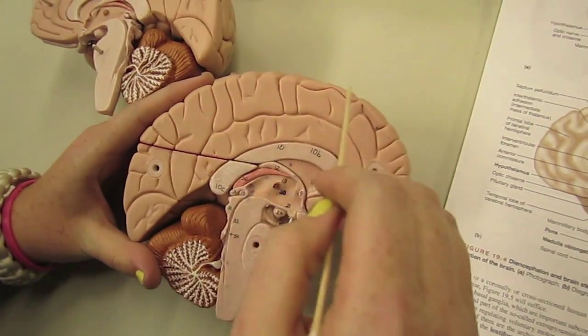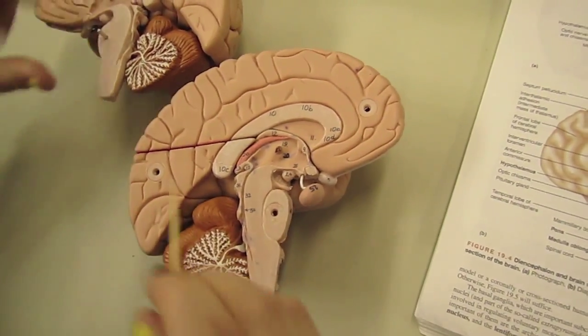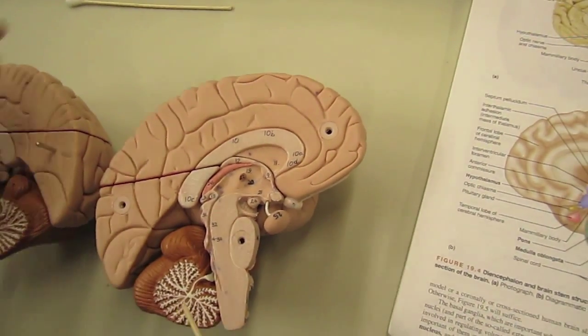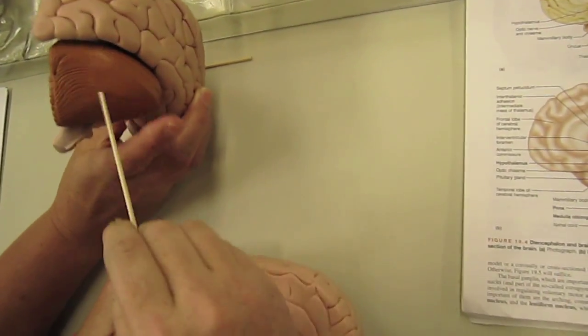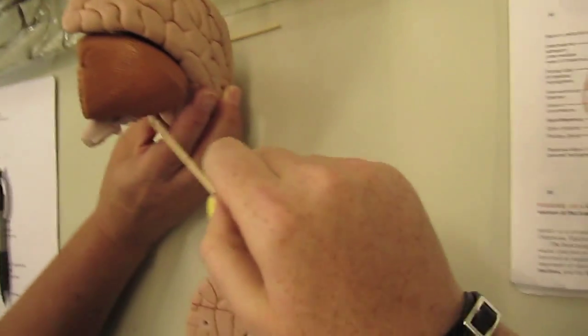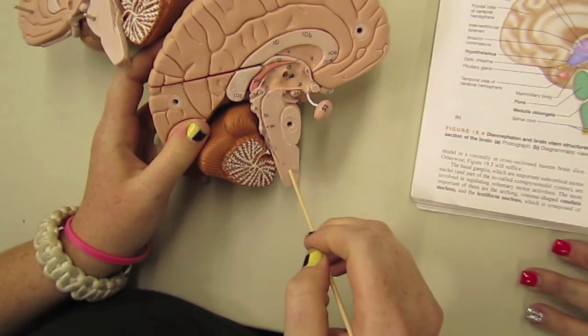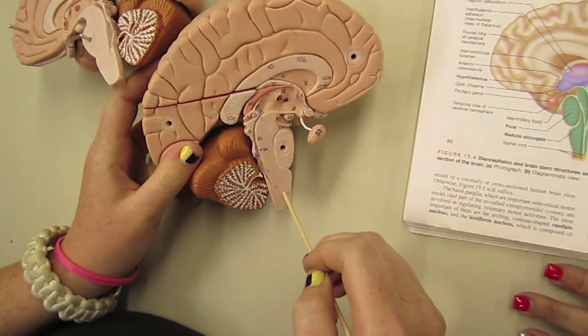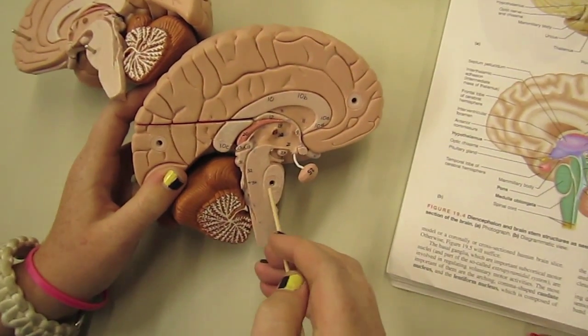Running through the outside covering. Cerebellum, this cute little thing back here on both sides. Okay. Medulla oblongata. This is the cerebellum posteriorly. And then the medulla oblongata is this area right here in the brain stem. It's just the pons right there.